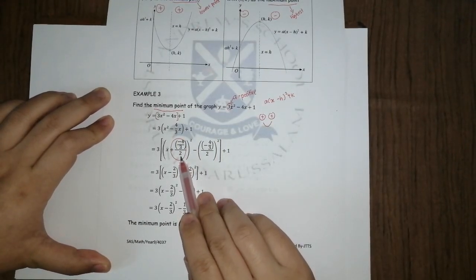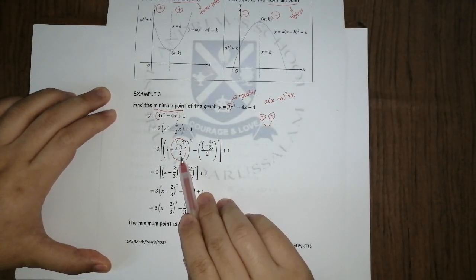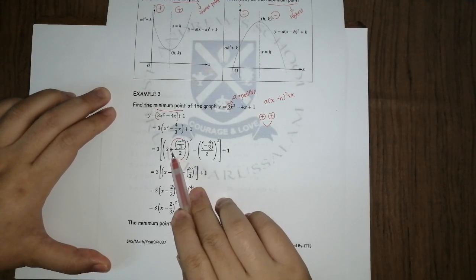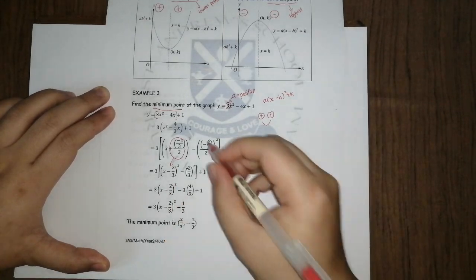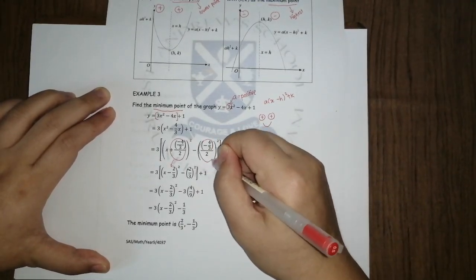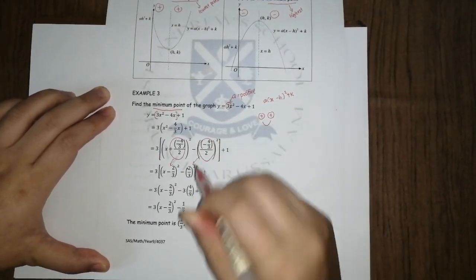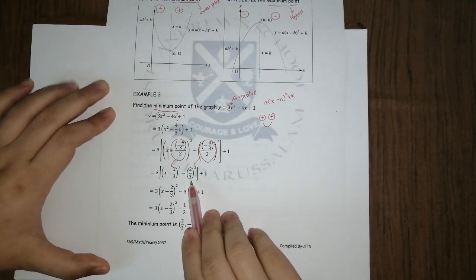Negative 4 over 3 divided by 2 gives you negative 2 over 3.